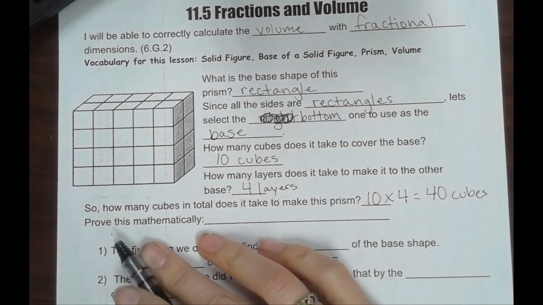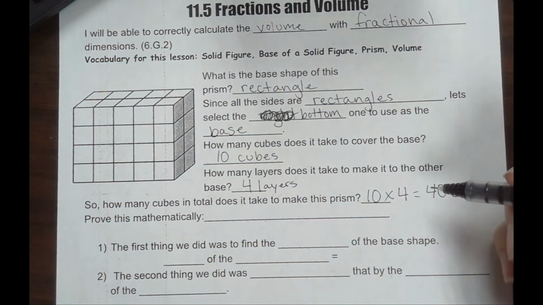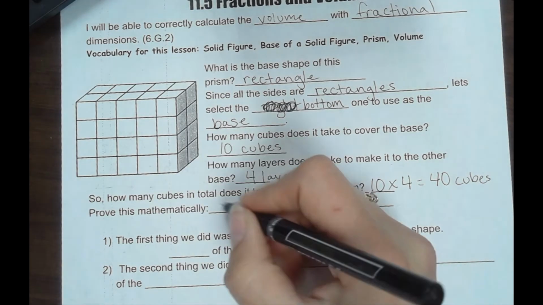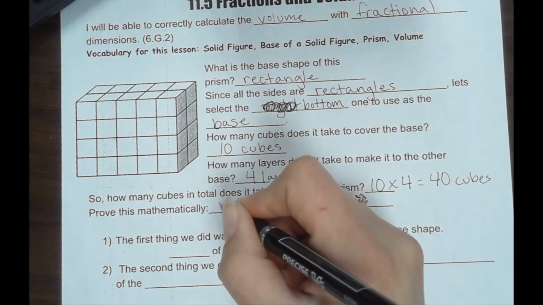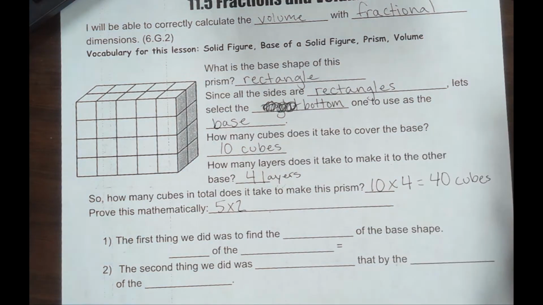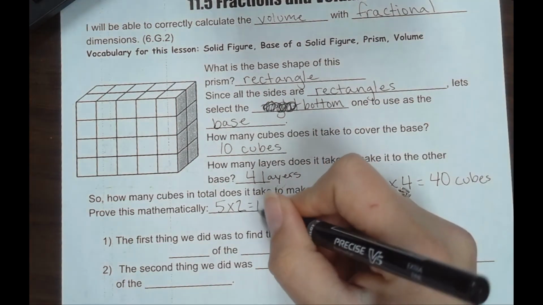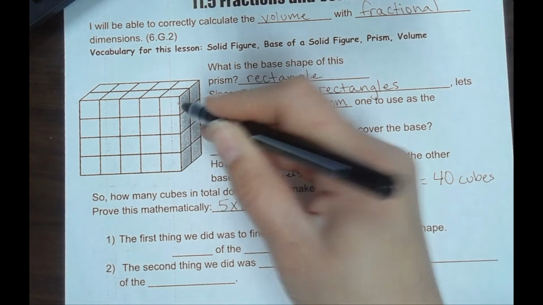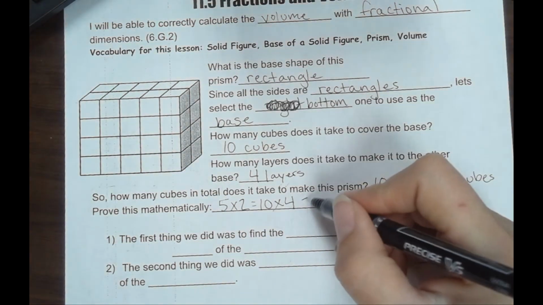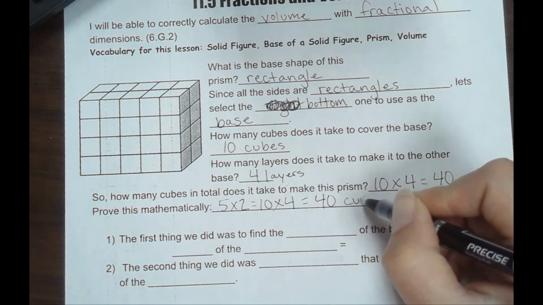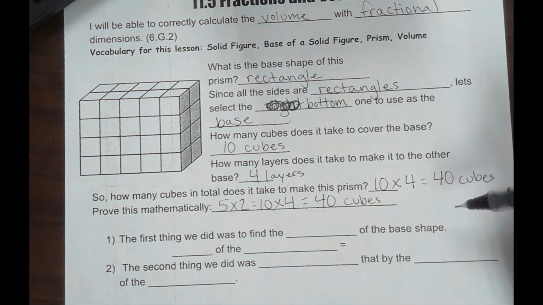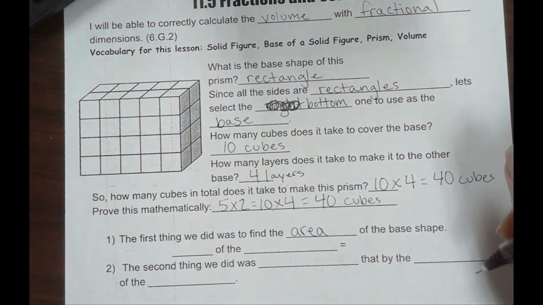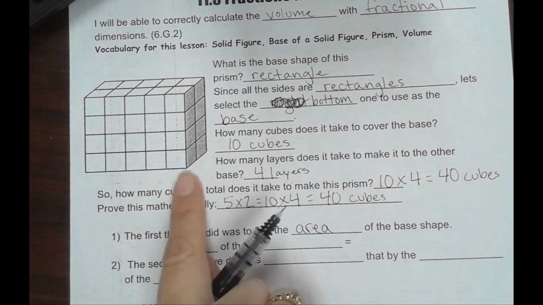So prove this mathematically. Well, we can find the area of the base, which was 5 times 2, and it gives us 10, but then we times it by 4 because it was 4 layers tall, and that gave us 40 cubes. So the first thing we did was find the area of the base shape. The area of this bottom shape was 10 units.